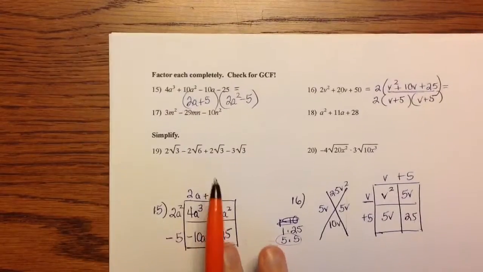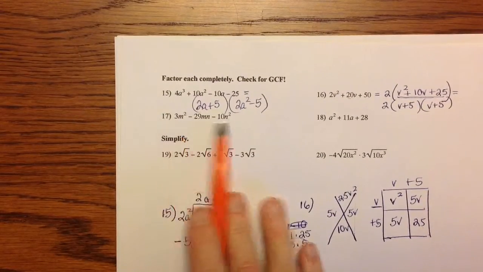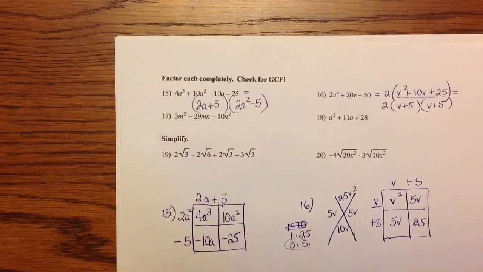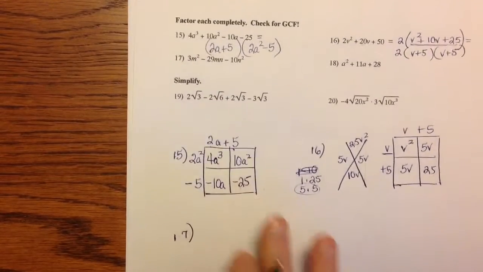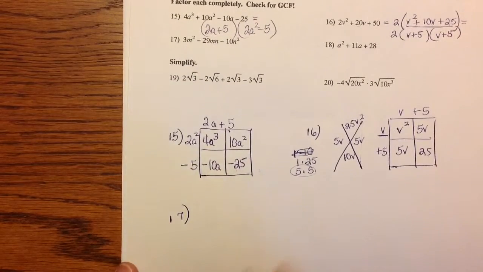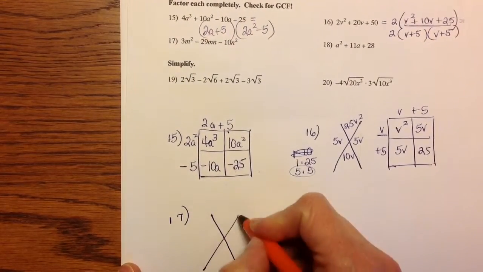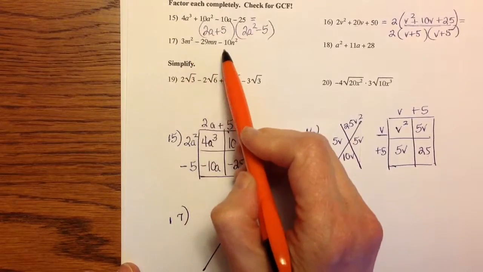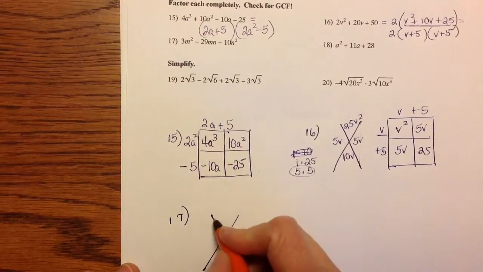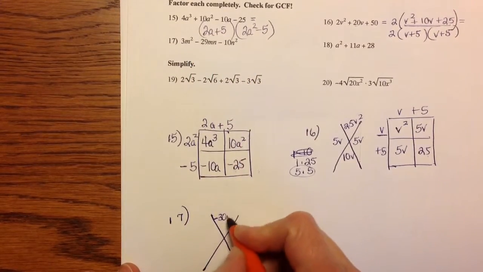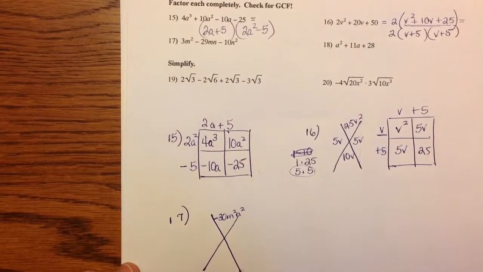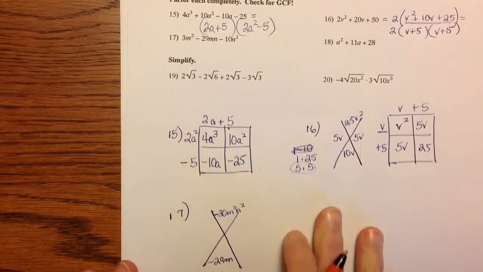Number 17, we've got a trinomial. I don't see any GCF, so let's do X box. Let me slide it up just a little bit so we can at least get our numbers. So our X is going to have the 3m squared times the negative 10n squared, which is negative 30m squared n squared. And the negative 29mn in the bottom.